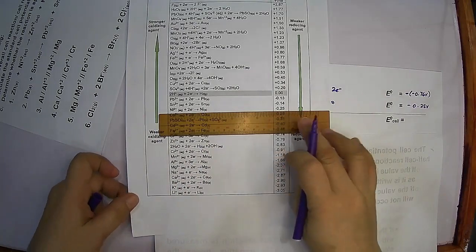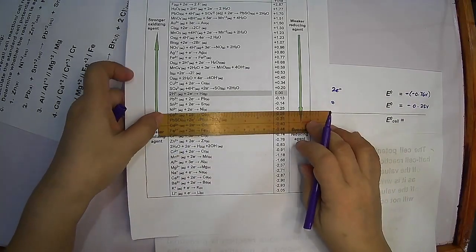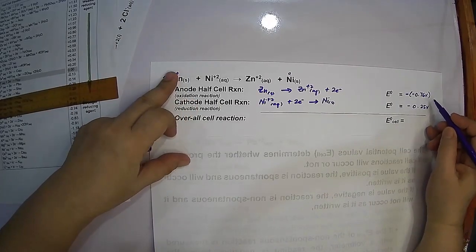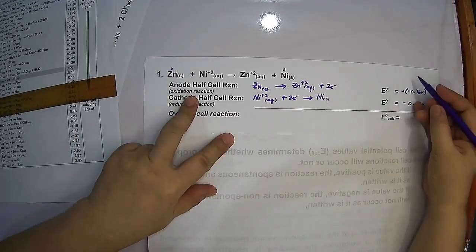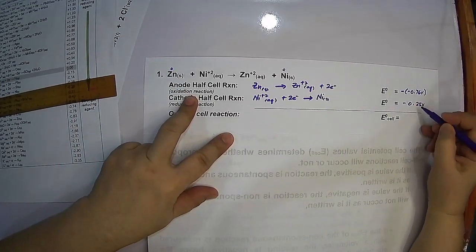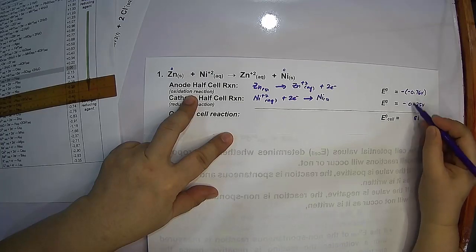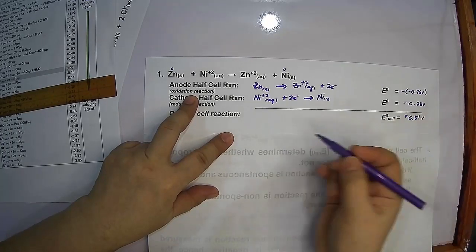We take the sign as is because it is a reduction reaction. So for the potential, this is positive. That would give you positive 0.51 volts.